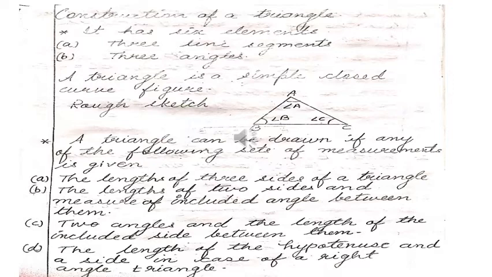They are the 3 line segments and 3 angles. Now a triangle is a simple closed curve figure. The rough sketch you can see on your screen. A triangle can be drawn if any of the following sets of measurement is given.